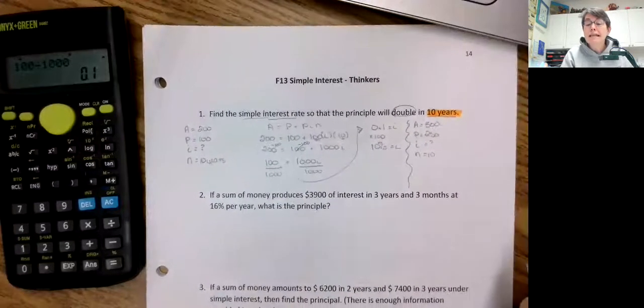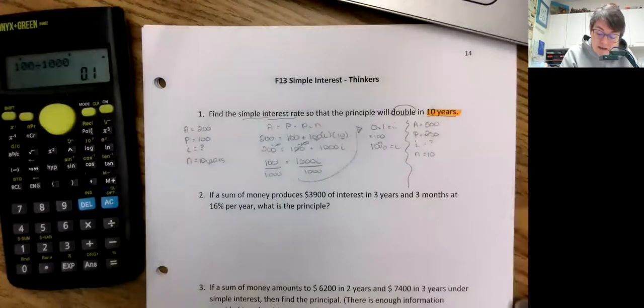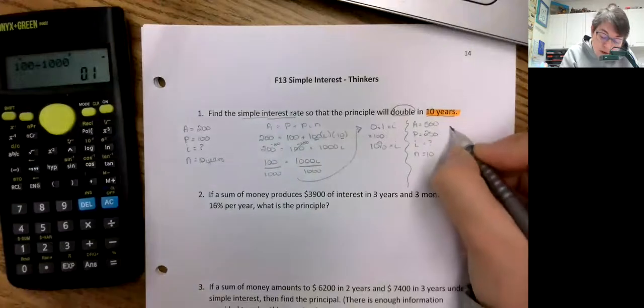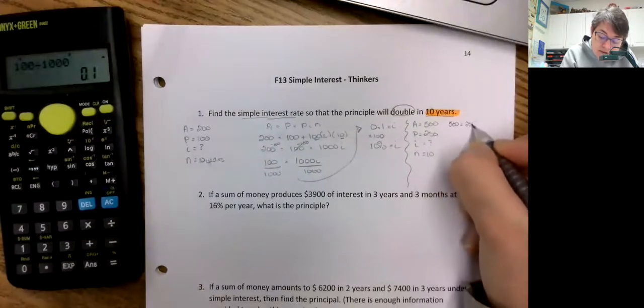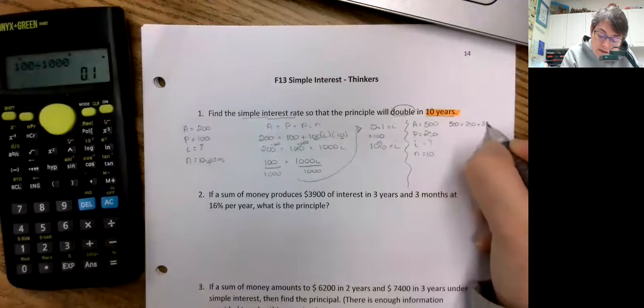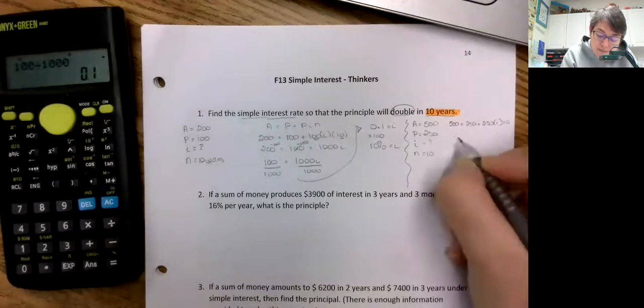I want to see if this actually works out the same, because it should give us the same number no matter what. And by the way, if you're doing this as part of a test, you wouldn't have to do it twice. I'm just proving a point today. And I'm going to have to write really small. So 500 is equal to 250 plus 250 times I times 10.